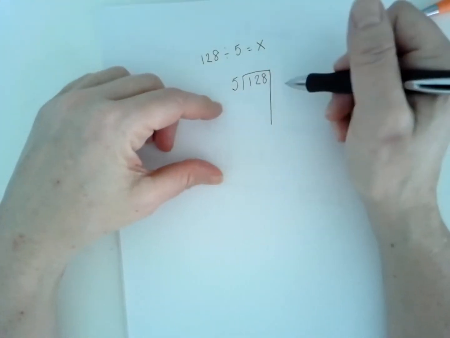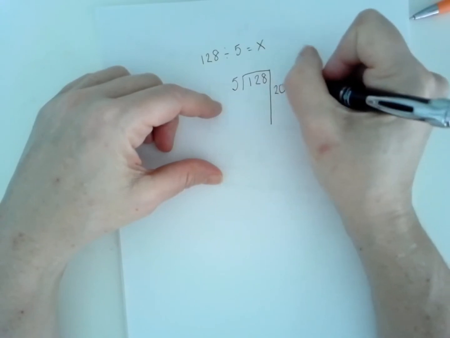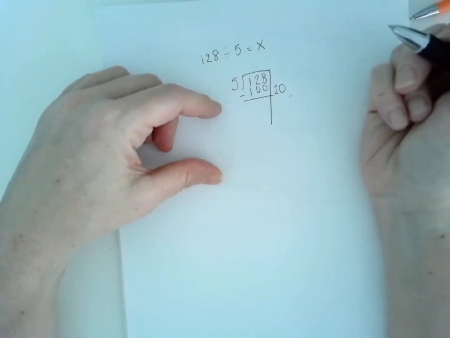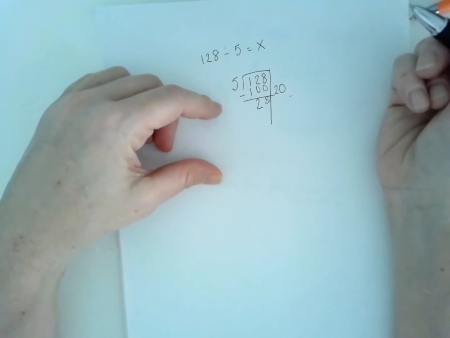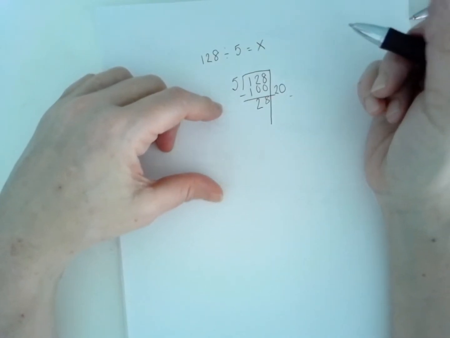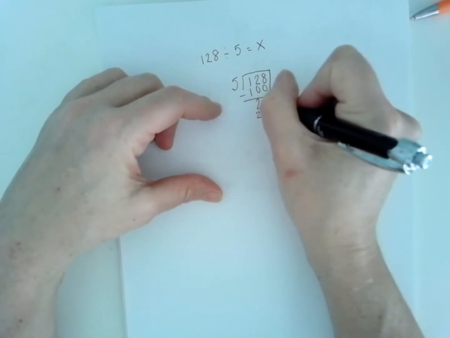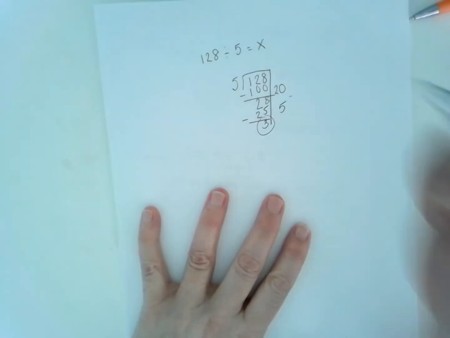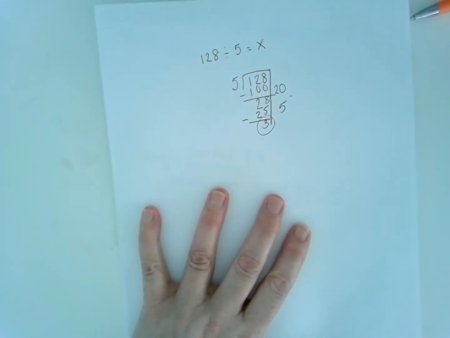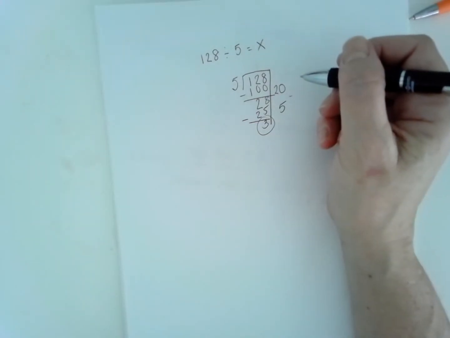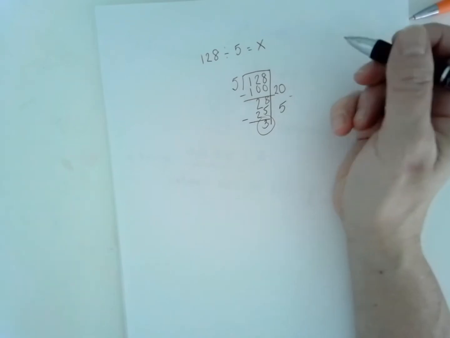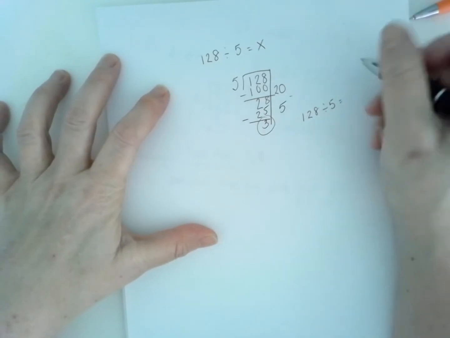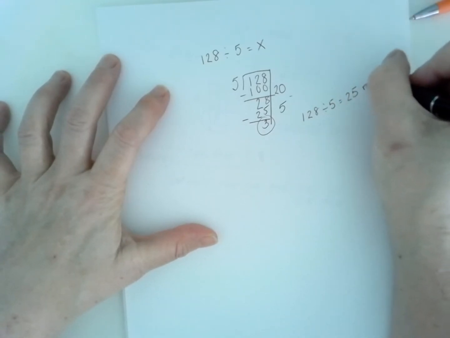So I know that 5 times 20 is 100 because there's 20 nickels and a dollar. So 20 times 5 is 100. And you subtract. 28 left over. I know that 5 times 5 is 25. So, and I have a remainder of 3. So our number model with the answer is going to be 128 divided by 5 equals 25 with a remainder of 3.